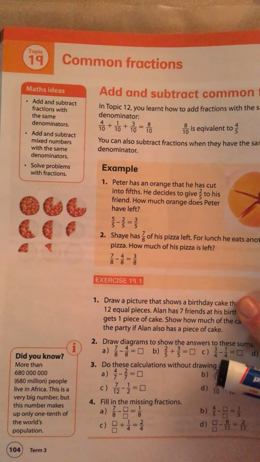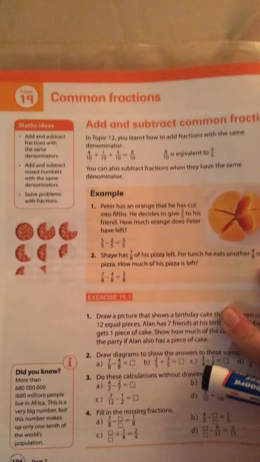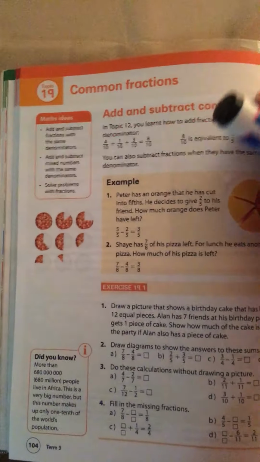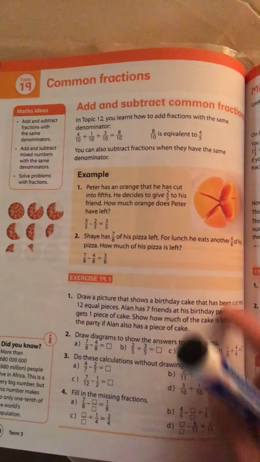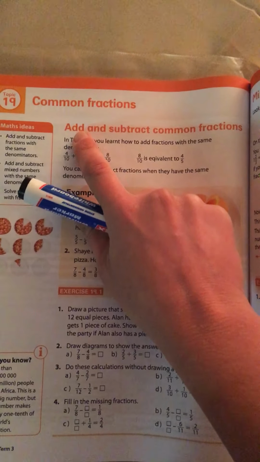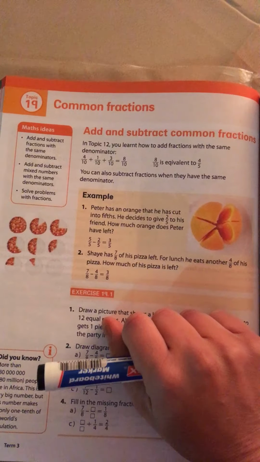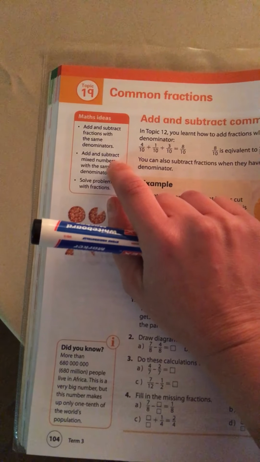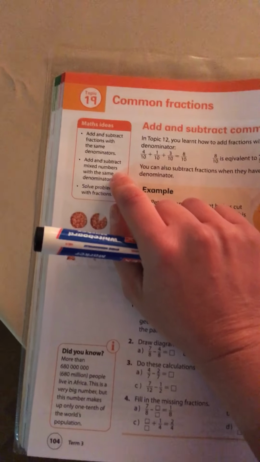Topic 19, common fractions. Now we already did common fractions in topic 12. So today we are just going to extend it a bit. Today we're going to do only add and subtract common fractions. And then in the rest of the chapter, we are going to also learn to add and subtract mixed numbers.